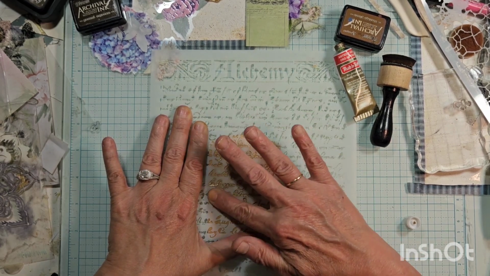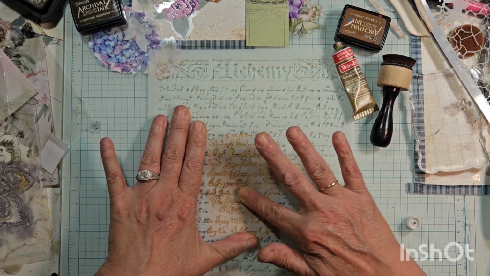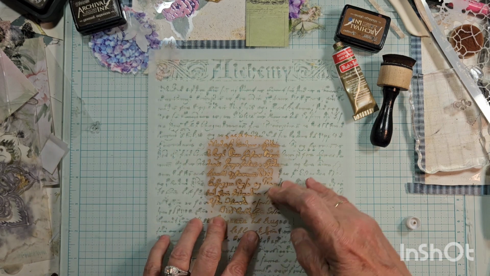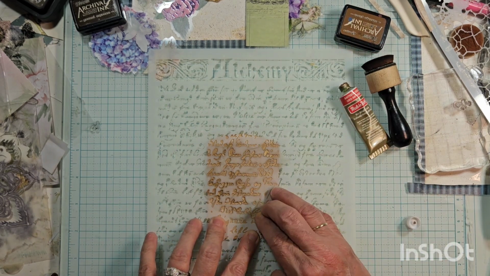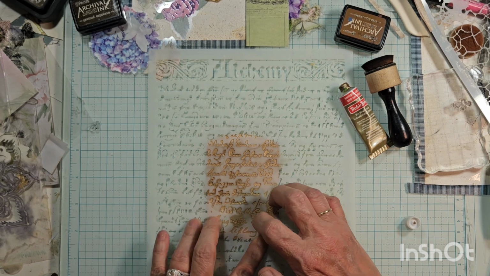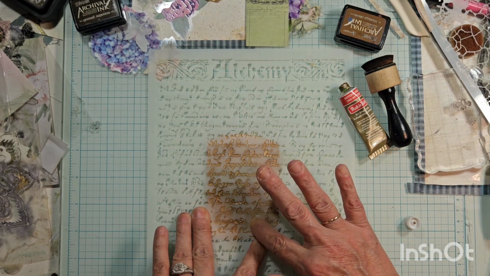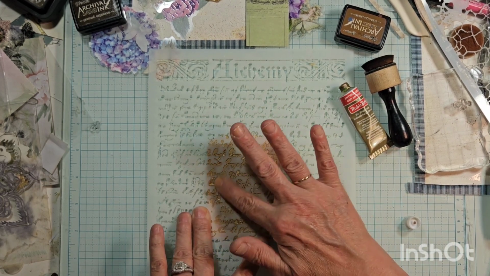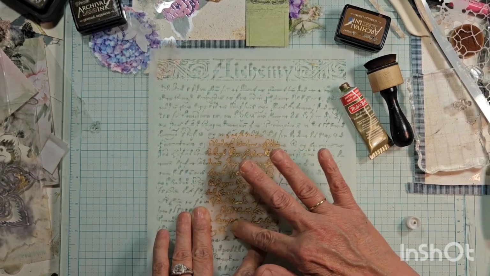I can't quite tell if it's really getting in there as much as I want it to. We're just gonna trust the process and see what happens. See if maybe I can push it down in there a little more at the beginning and then spread it around. And it's gonna build up a little on the edges.